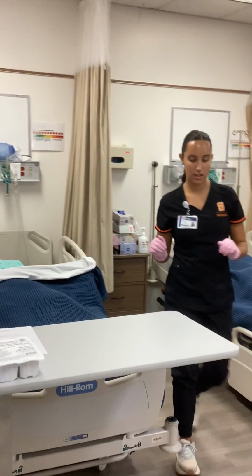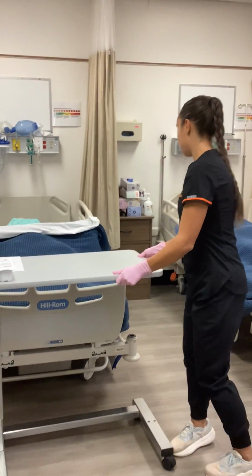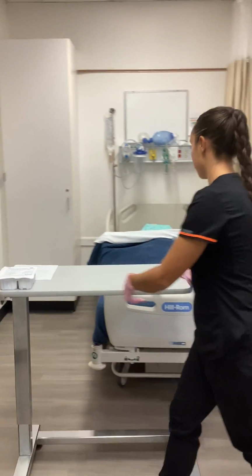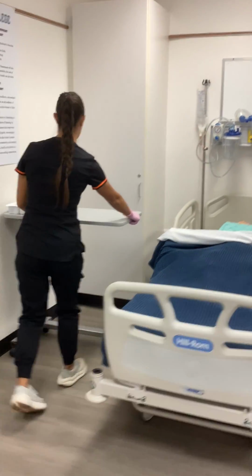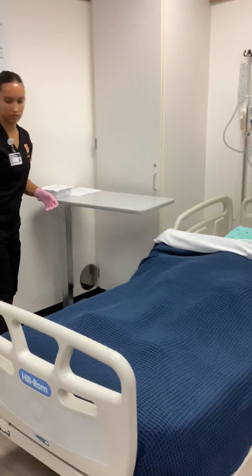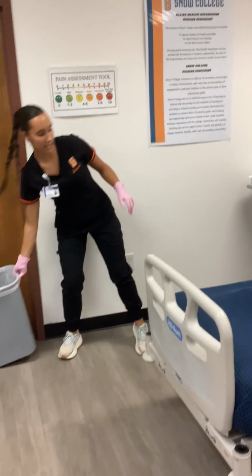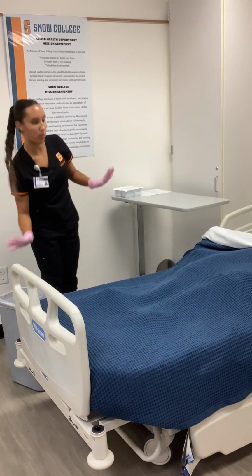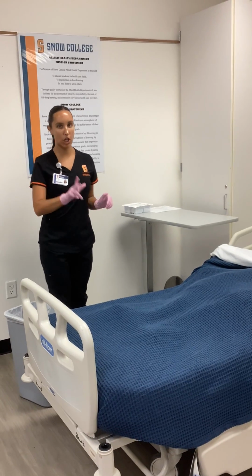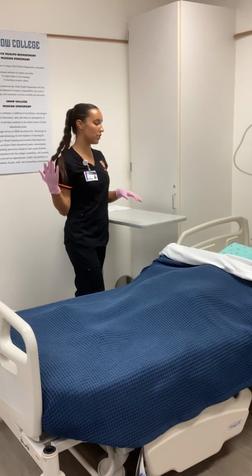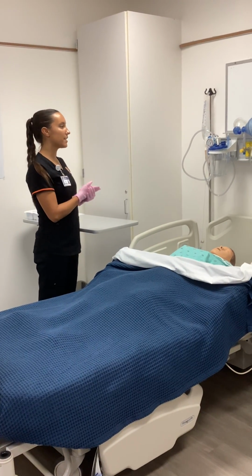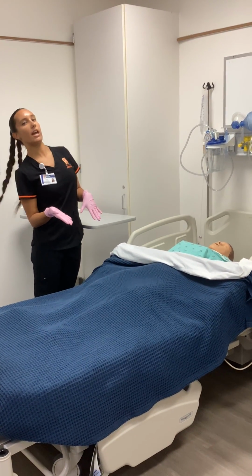And I am going to bring my supplies over here. And I'm going to bring a garbage can over here so that I can have that where I need that. And then I'm going to close the curtain for privacy. And then I'm going to explain what we're doing to the patient first.